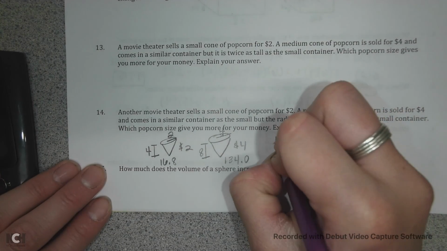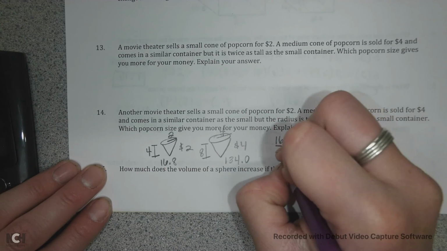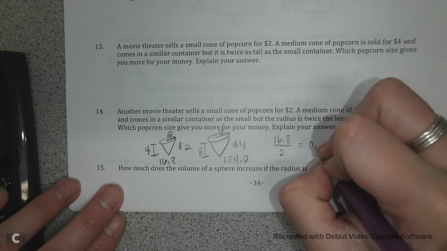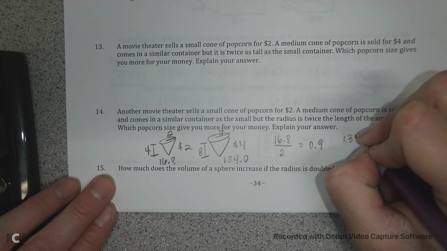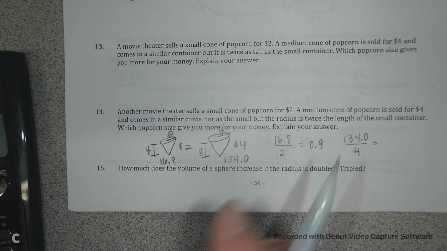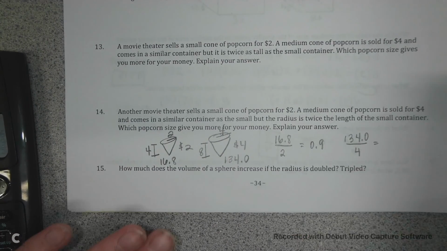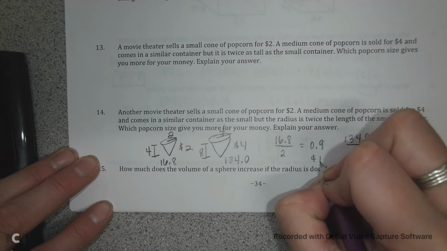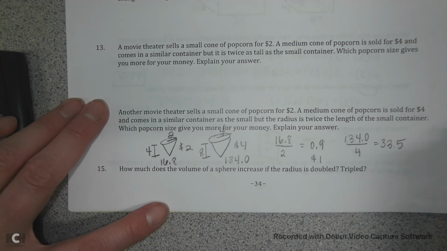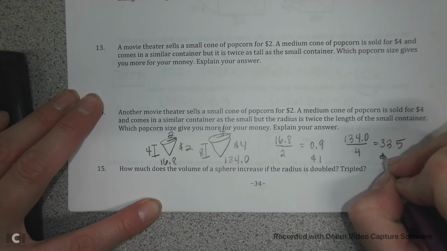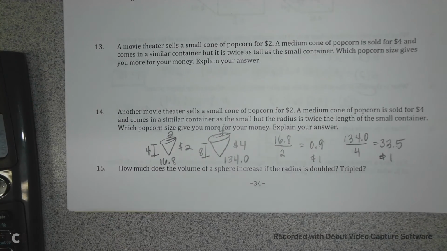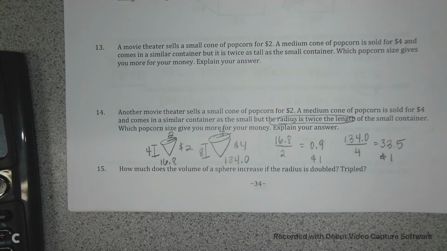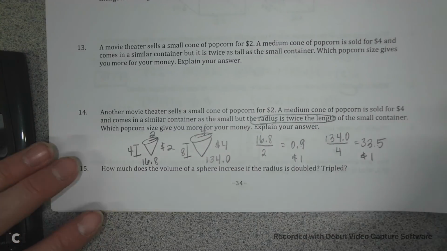Okay, so now I want to figure out how much volume we're getting per dollar for each of these. So I'm going to take 16.8 and divide it by 2, and I get 0.9. And then we're going to take 134.0 divided by 4, and we get 33.5. So we're paying $1 for 0.9 volume, or we're getting 33.5 volume for $1. It seems like the radius that is twice the length is giving us way more volume for our money.